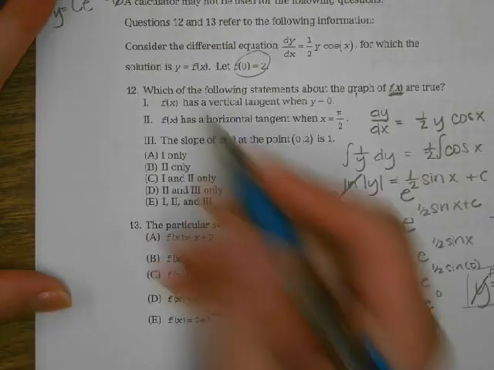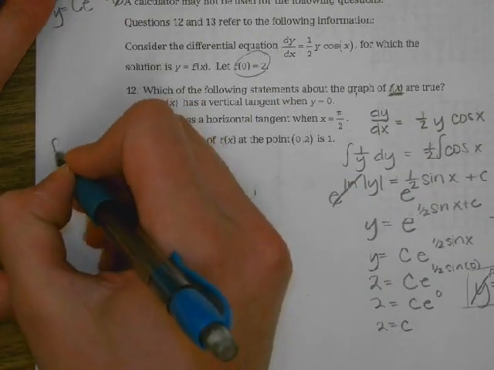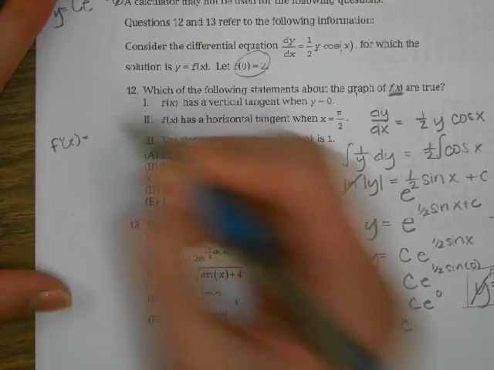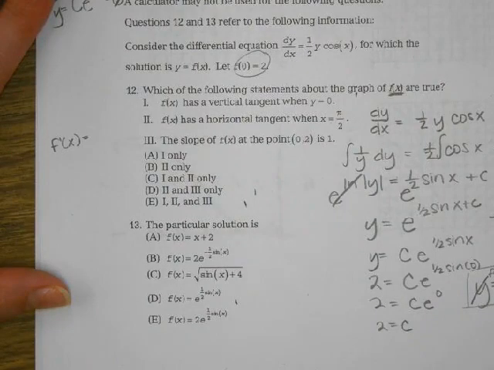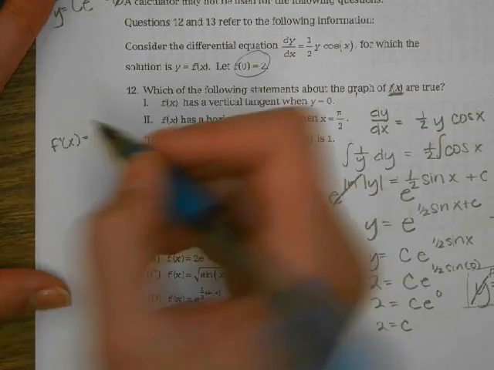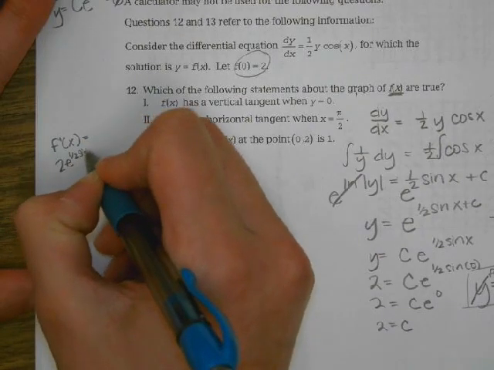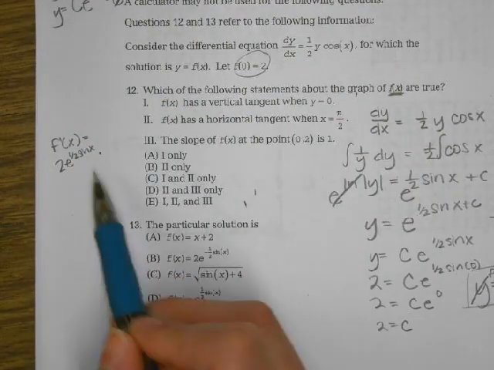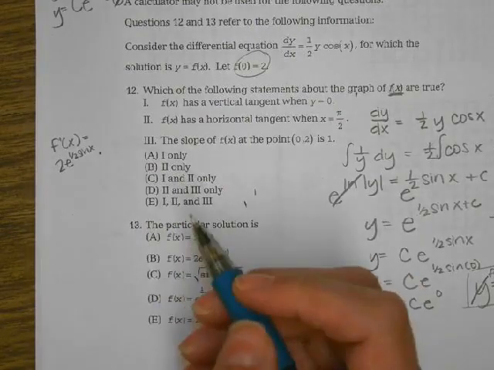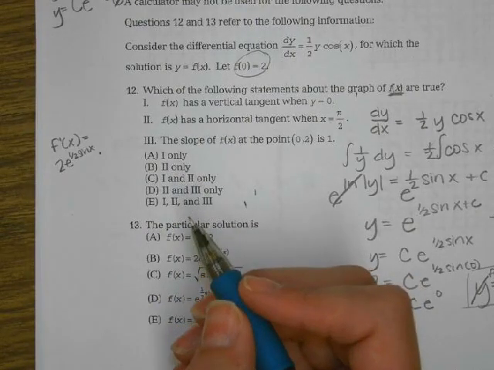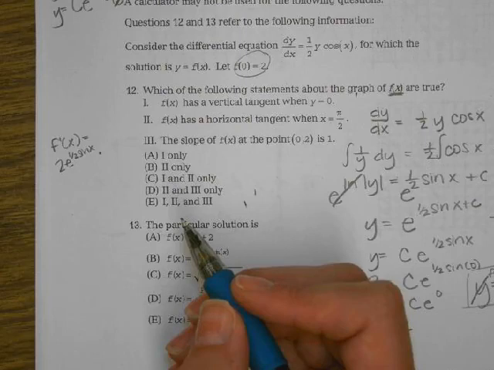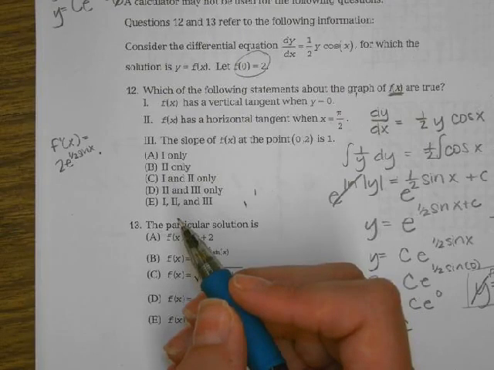So it's the derivative of e is just e, so it's 2e to the 1/2 sine x times the derivative of the exponent, which is 1/2 cos.